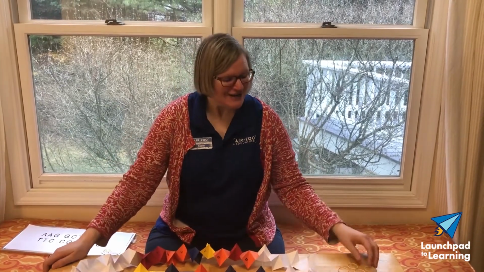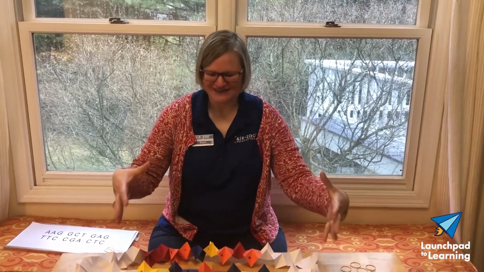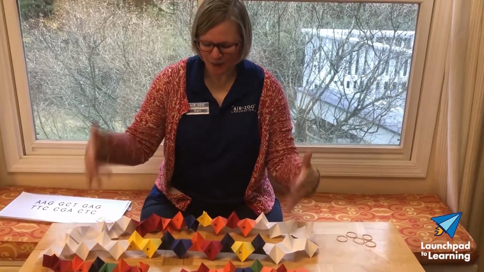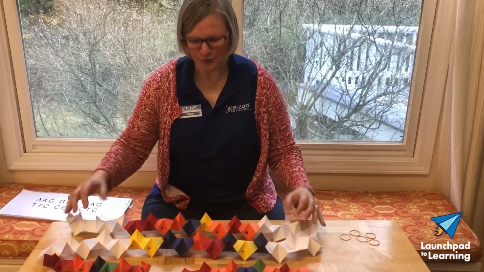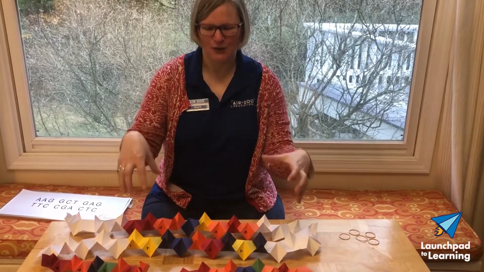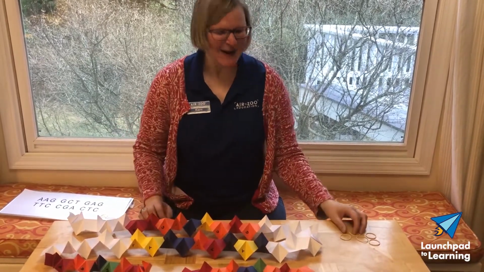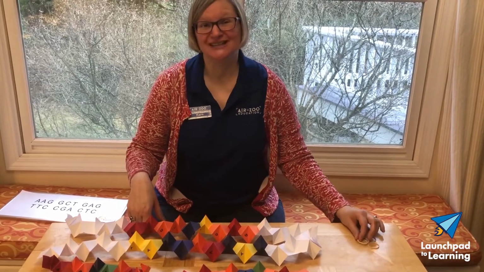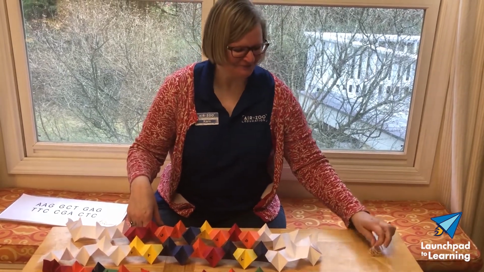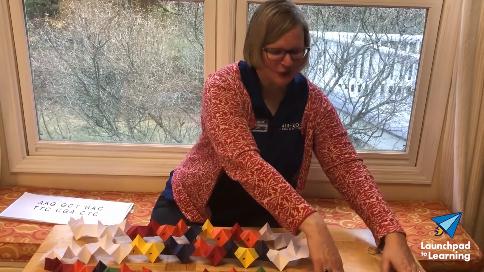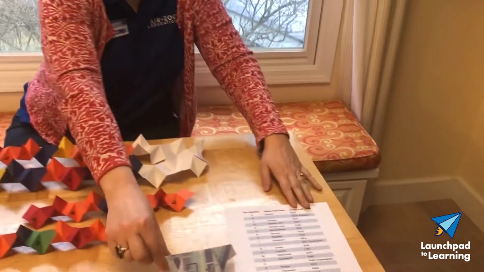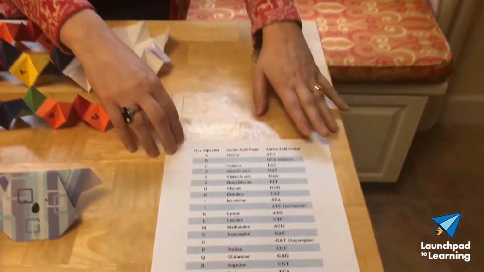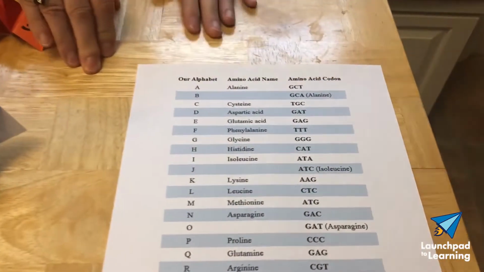All right, so that tells you the basic steps behind how coding works, how the DNA code works, and then how the body takes the code and turns it into proteins. Let me go back to the beginning and explain how you could write your initials in DNA code. So again, you'll start with this chart that has the abbreviations for the different amino acids.